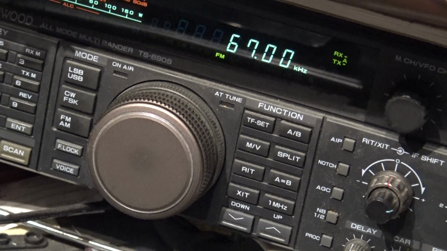Oh, there's one right there. That's that French station. But this is not French music. This is actually, I think you can guess what it is. You got it. I think it's a Punjabi station that is carried on 67 kilohertz.